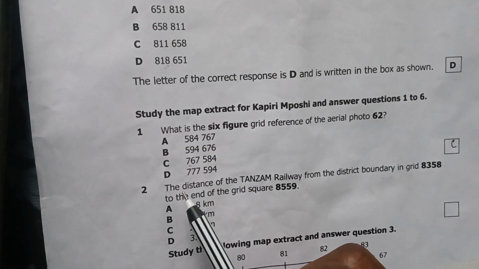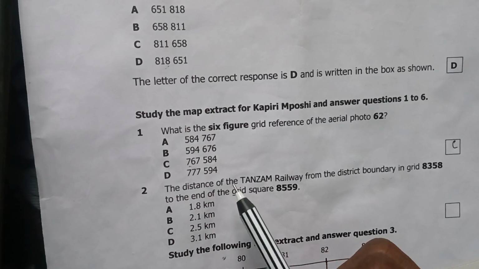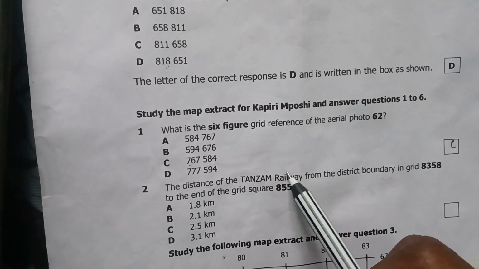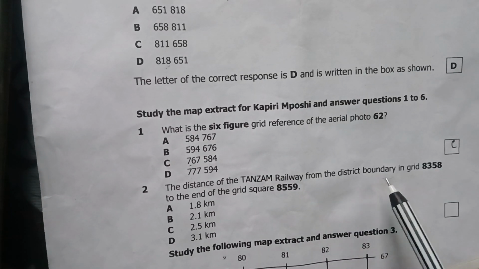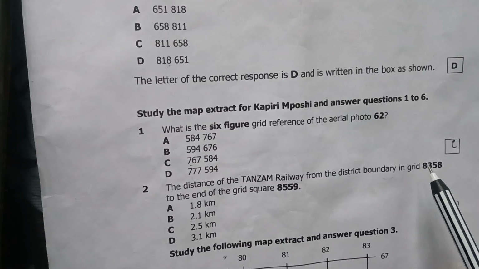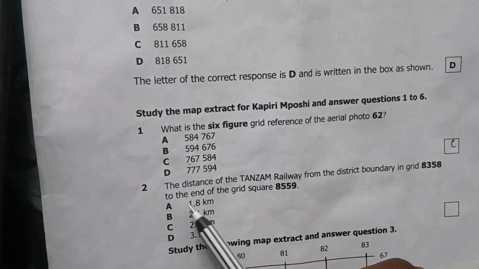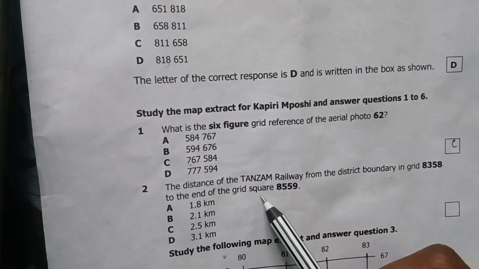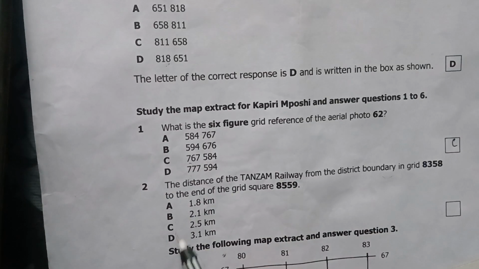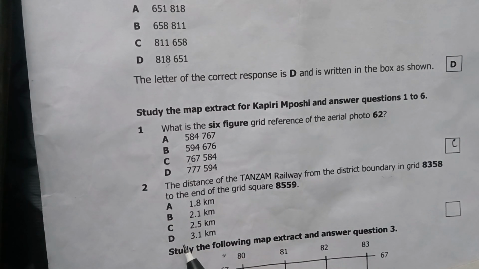So now second question. It was saying the distance of the Tazam Railway from the district boundary in grid 8358 to the end of the grid square 8559. So there are multiple choices here.